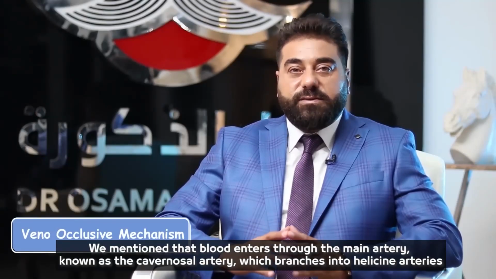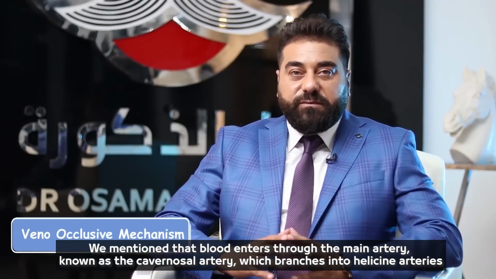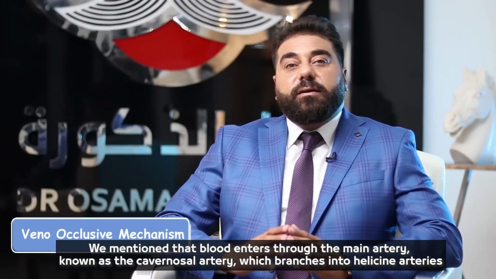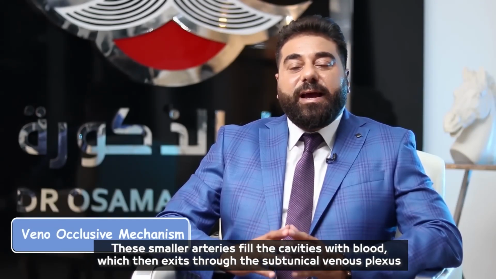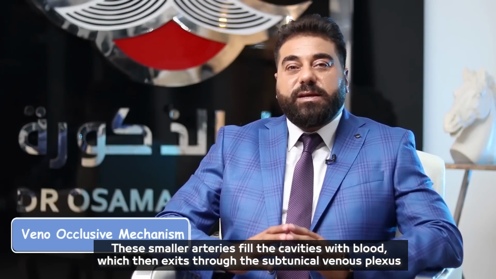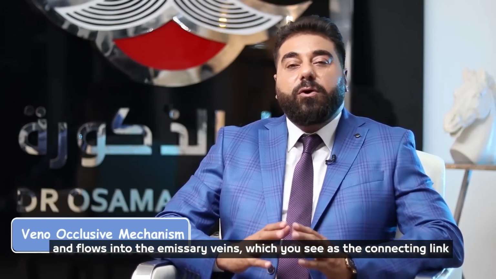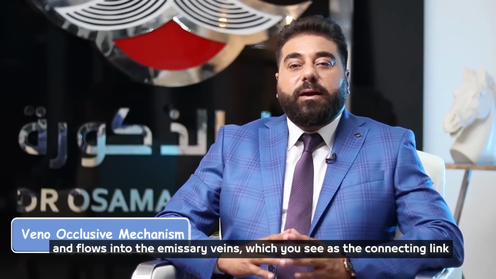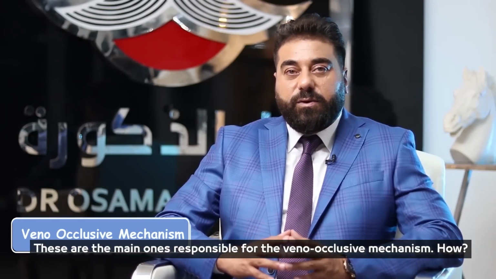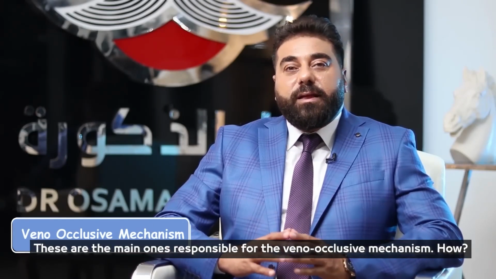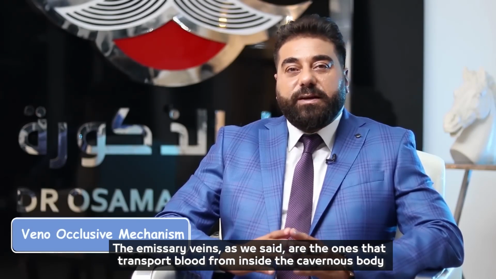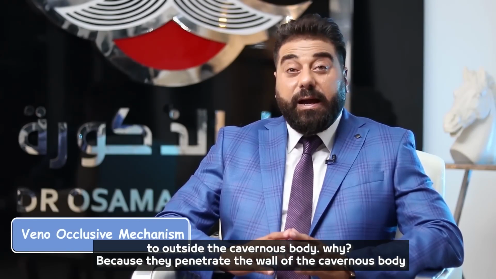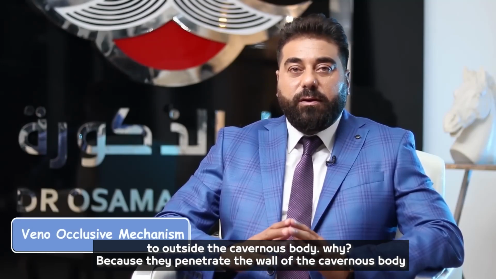We mentioned that blood enters through the main artery, known as the cavernosal artery, which branches into helicine arteries. These smaller arteries fill the cavities with blood, which then exits through the subtunical venous plexus and flows into the emissary veins, which you see as the connecting link. These are the main ones responsible for the veno-occlusive mechanism. How? The emissary veins, as we said, are the ones that transport blood from inside the cavernous body to outside the cavernous body. Why? Because they penetrate the wall of the cavernous body.